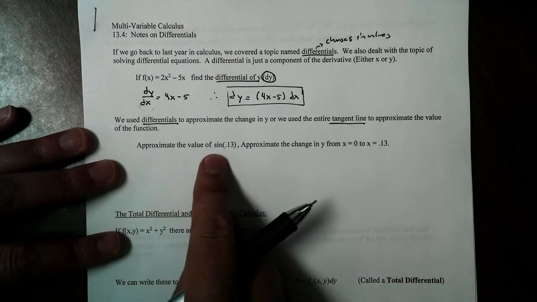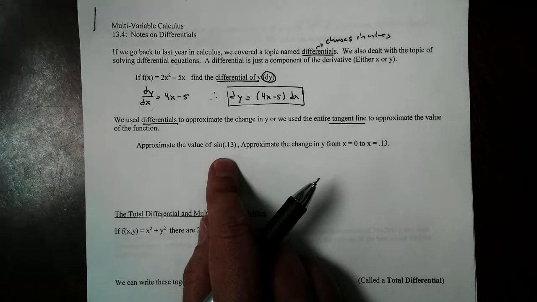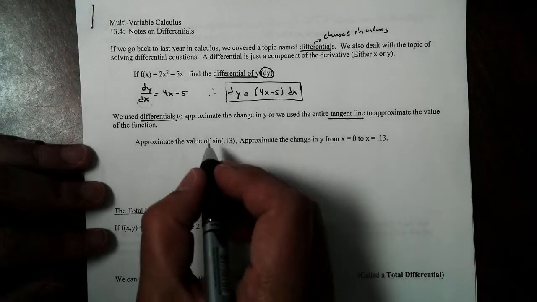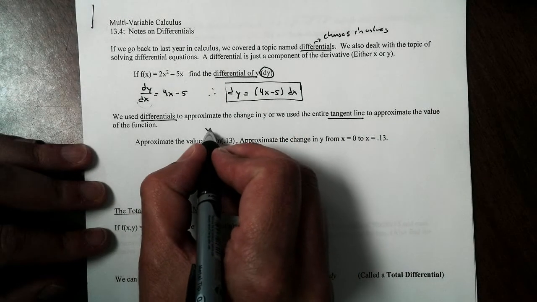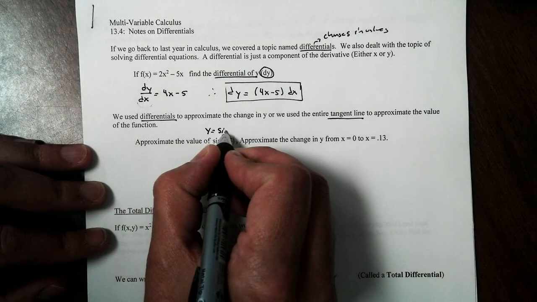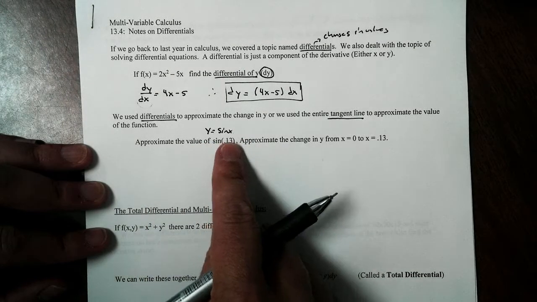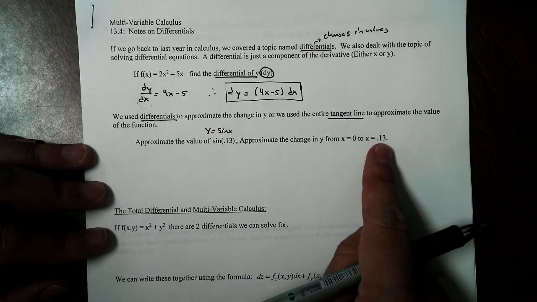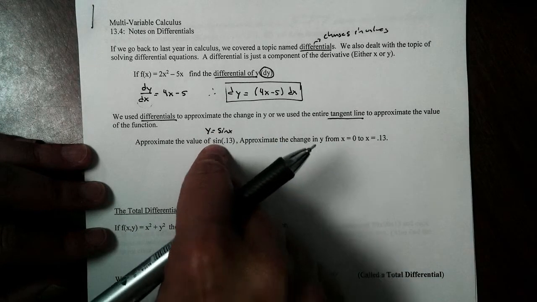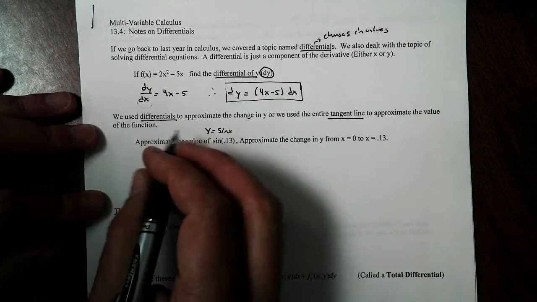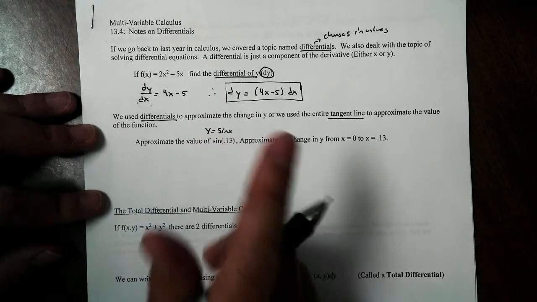So let's say we have this function, sine of 0.13, and we want to approximate the value. We don't know what it is, so we're going to solve this two ways. The first way, we're just going to use the tangent line. So as x goes from 0 to 0.13, we want to approximate this value. Now, a tangent line was pretty easy. We're going to use the function sine of x.